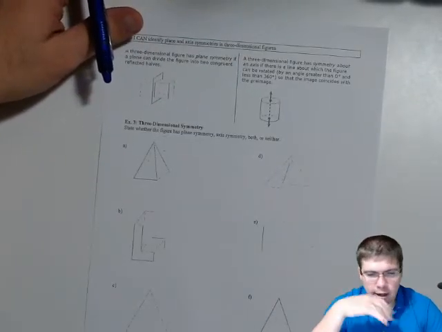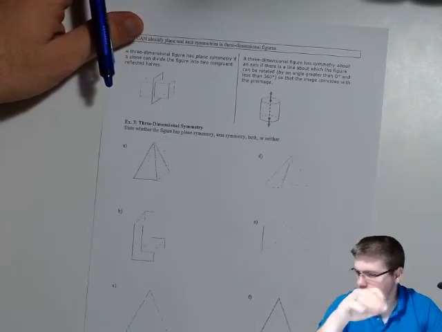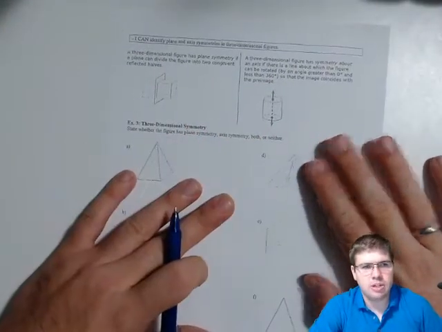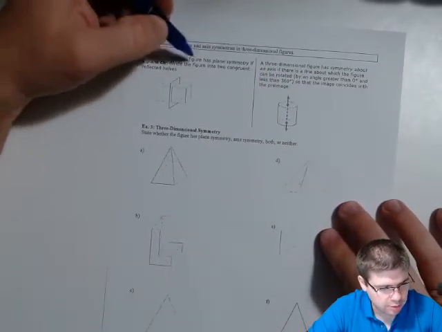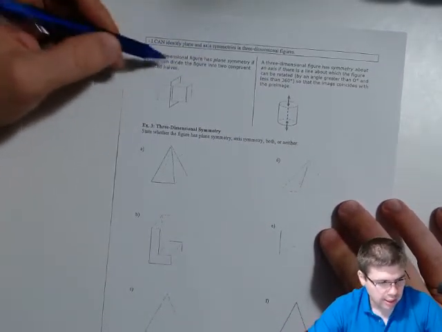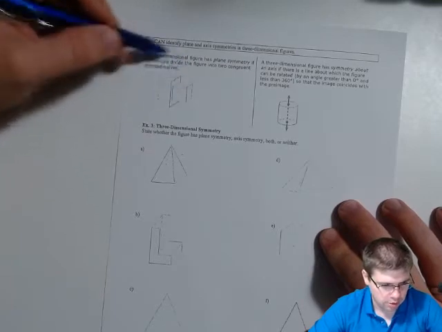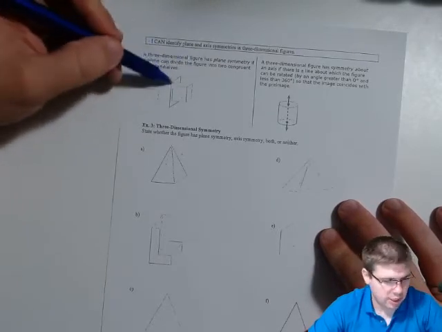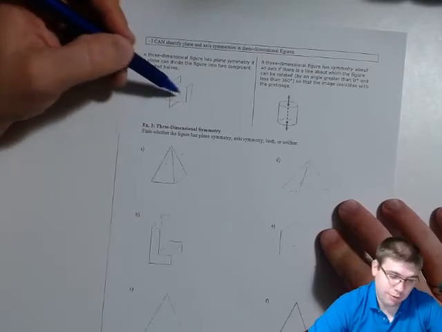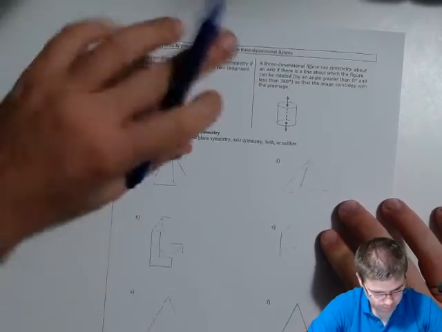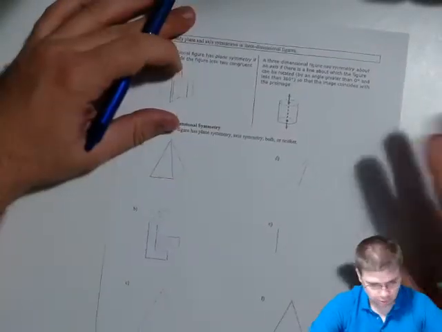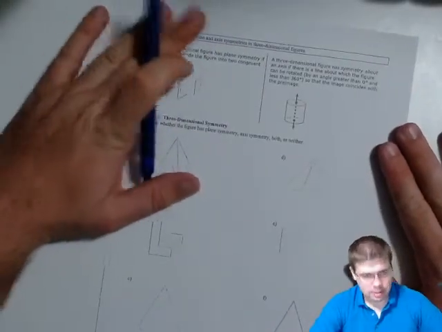Last little bit of, what are we in, 9.5, the symmetry section. We're going to get into three-dimensional figures. A three-dimensional figure has plane symmetry. It's similar to line symmetry for a two-dimensional figure. If a plane can divide the figure into two congruent halves, and if you reflected that three-dimensional object through that plane, it would reflect onto itself similar to before. So that's plane symmetry, something to look out for.